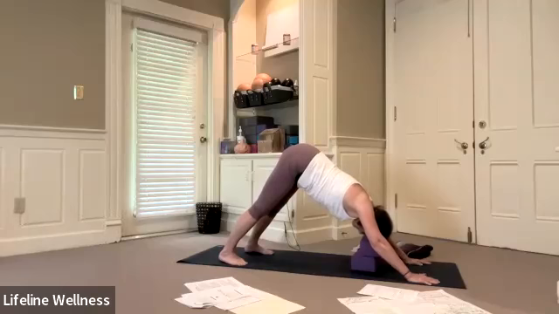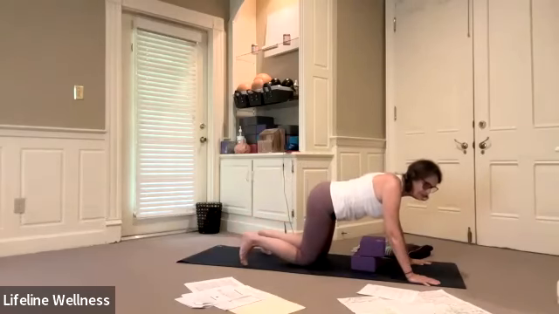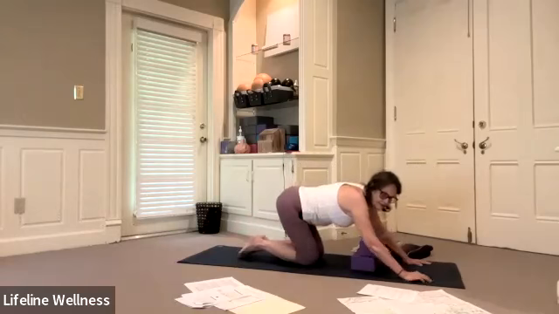Grounding. Breathing. Calming the body. I am well and confident. Let's lower the knees and push back into child's pose.